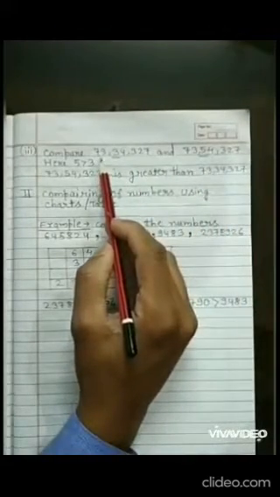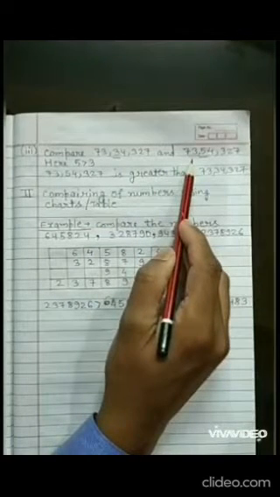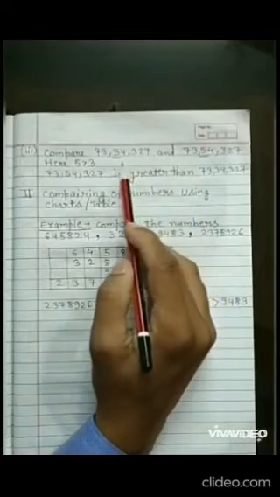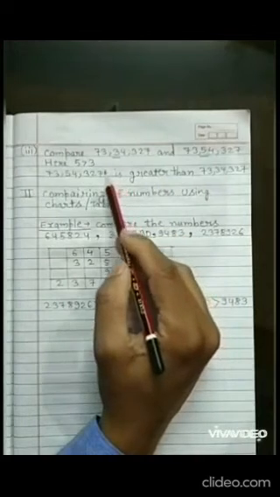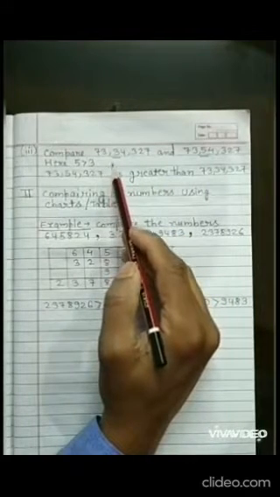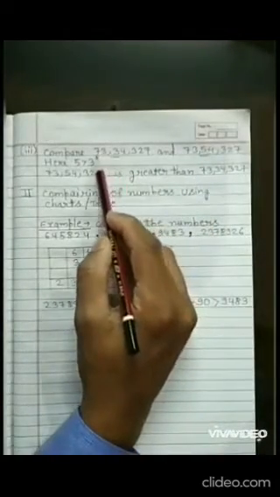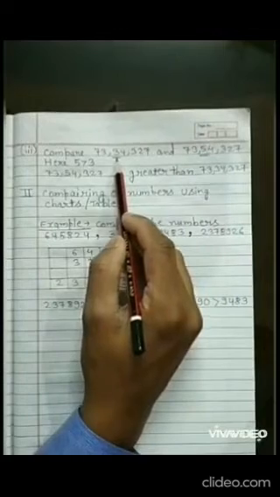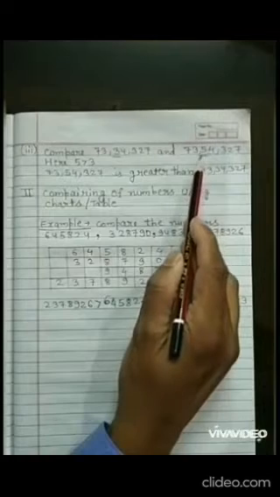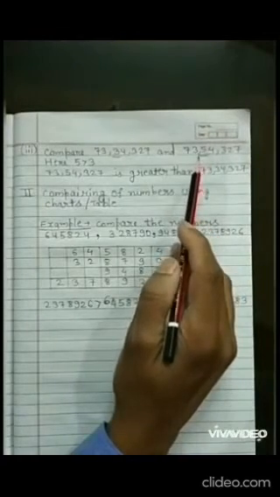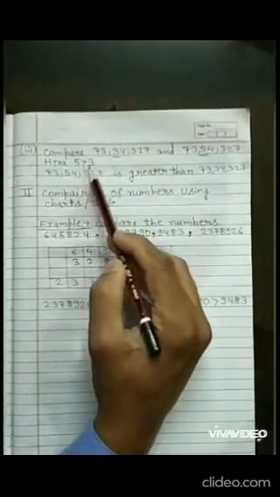So the second digit from left is 3 and here the second digit from left is also 3. So till now we cannot compare. Now we are going to check the third digit from left of both the numbers. The third digit from left of this number is 3 and the third digit from left of this number is 5. So here we can see 5 is greater than 3.